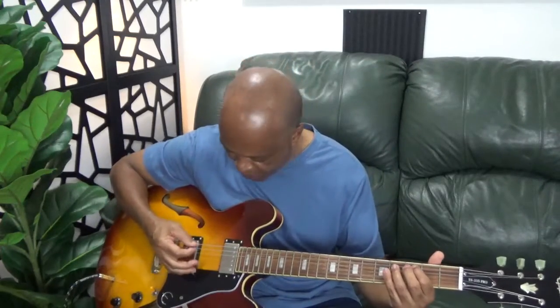You got to know where they are. In this shape, I got the root on the third fret, fifth string. I also have the root in octave on the third string and fifth fret.